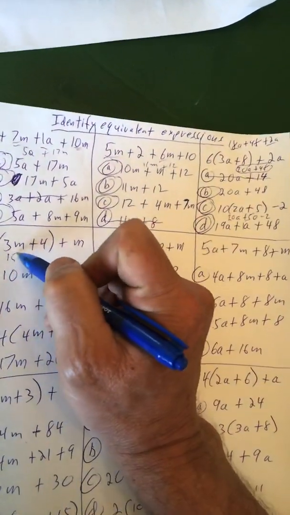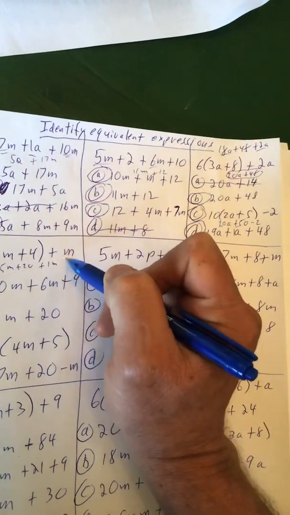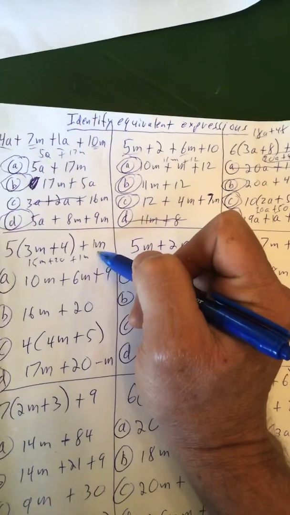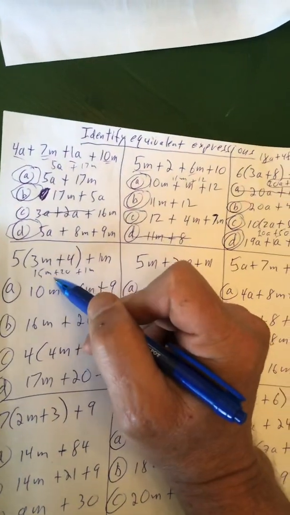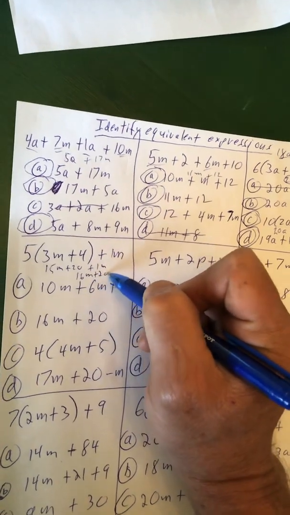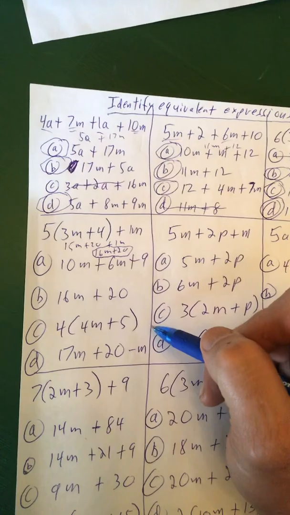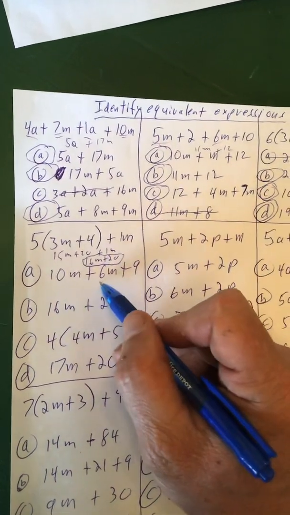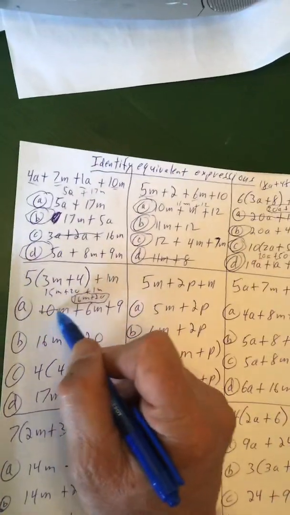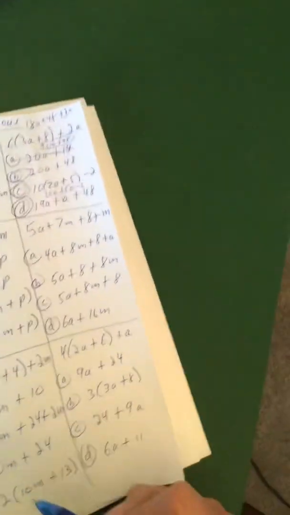This is going to be 15m plus 20 and then plus 1m. Make a habit of putting your coefficient there when it's not there. Put that 1 there. 15m plus 1m is 16m plus 20. That's what you're looking for. You want to just simplify. Well, this is 16m plus 9, so that's a loser. This is 16m plus 20, so that's a winner.